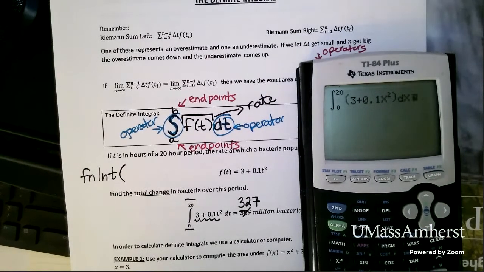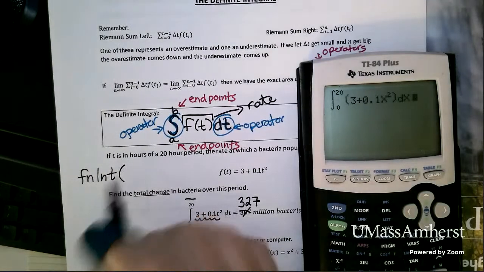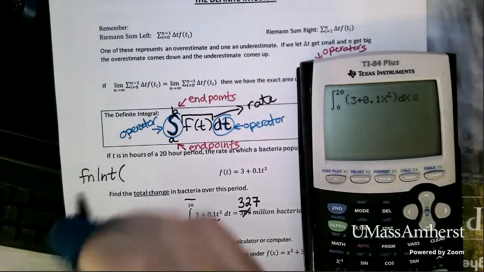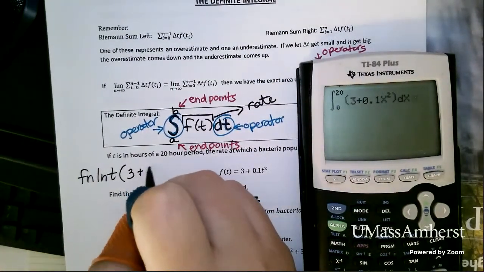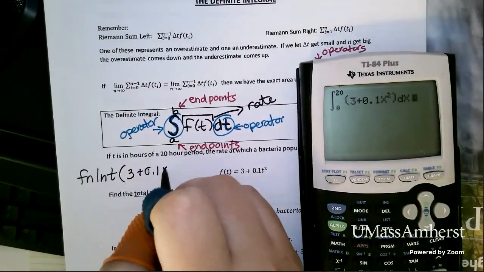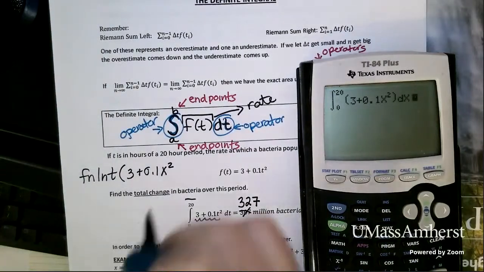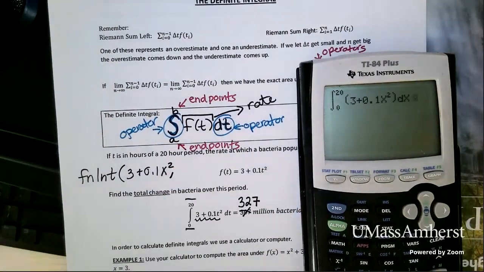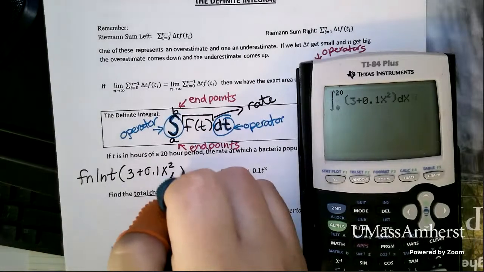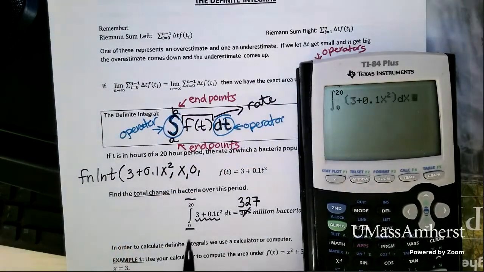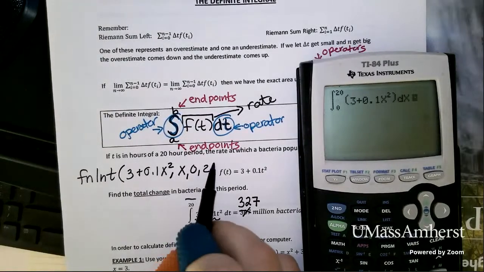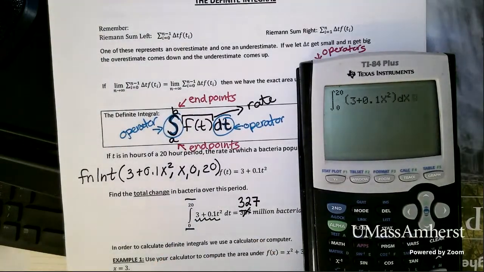Then I have to go over, and I have to, again, fill in x to tell it what the variable is, okay? If your screen says FNINT, you are going to enter your function first. So 3 plus 0.1, you're going to use x squared, then a comma, which is above the 7, then an x, then the lower bound, comma, and then the upper bound. Okay, so yours is going to look like that.